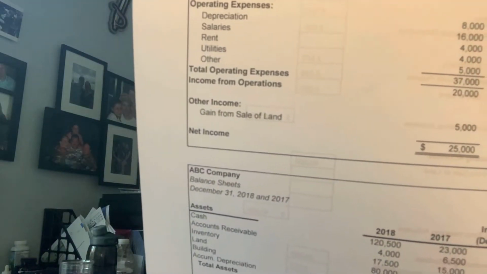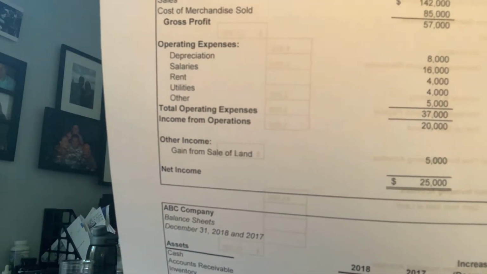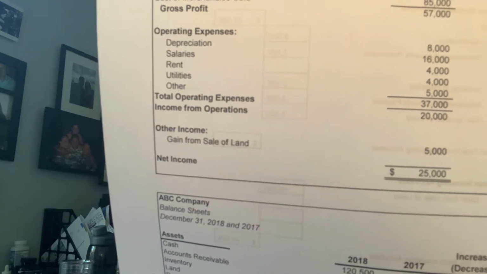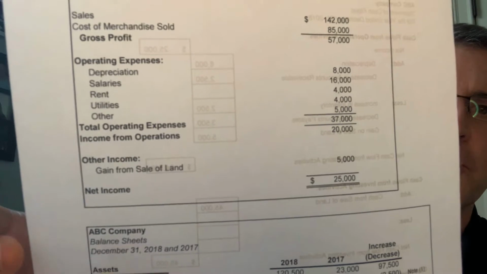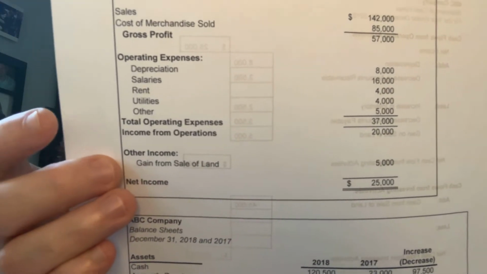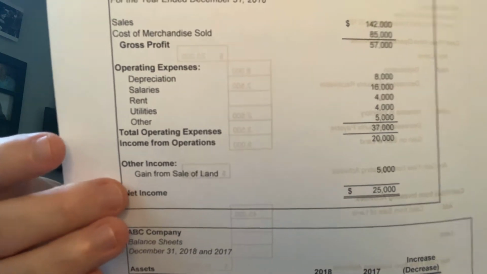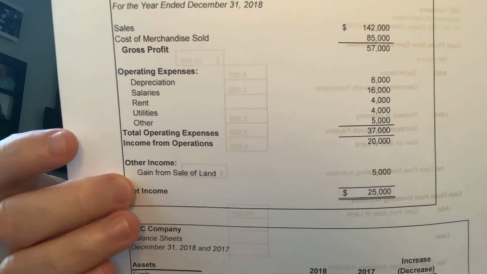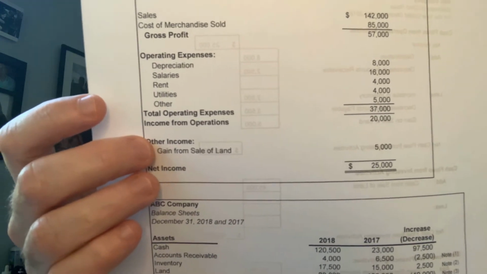So for instance, in this example, if we look at the income statement, we'll notice that there is a gain on the sale of land, way down at the bottom here, $5,000. That gain on sale of land is increasing the net income that we're recording, using the accrual basis as it should. So obviously we must have sold some land to have it result in a gain.